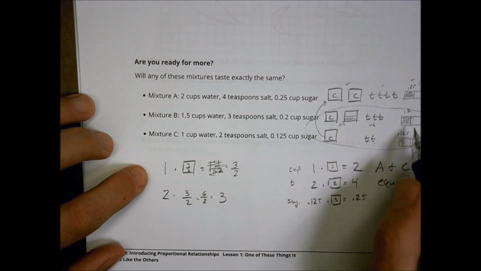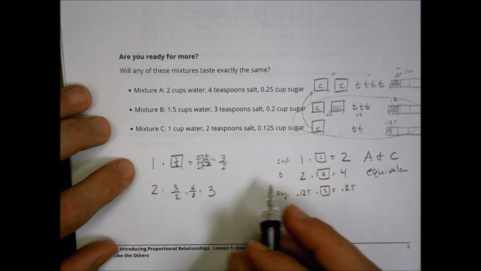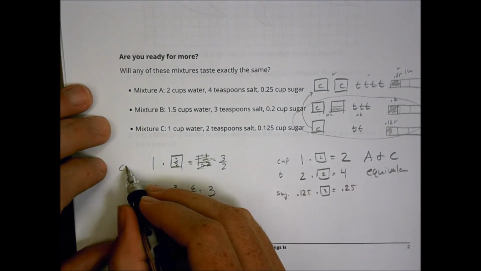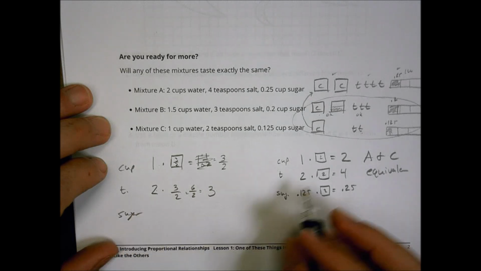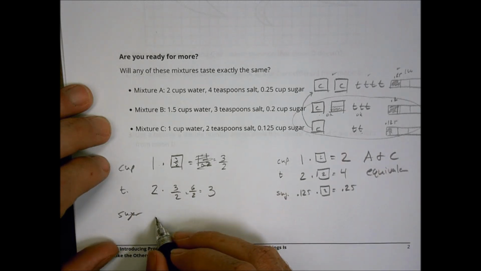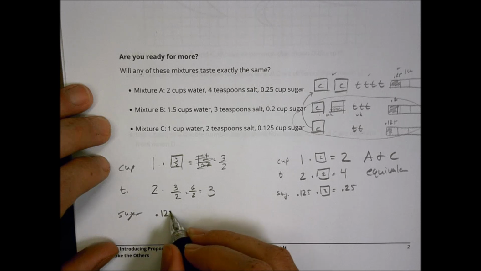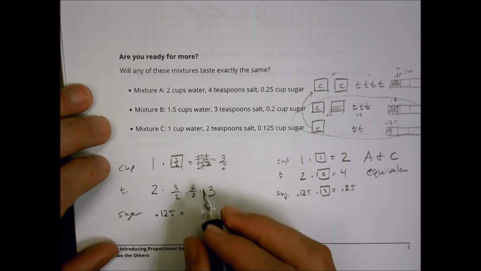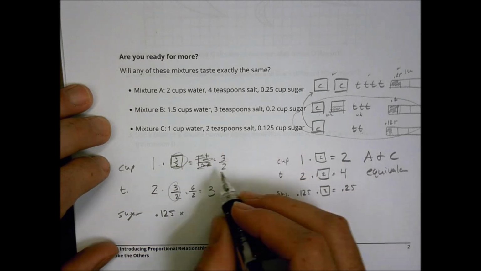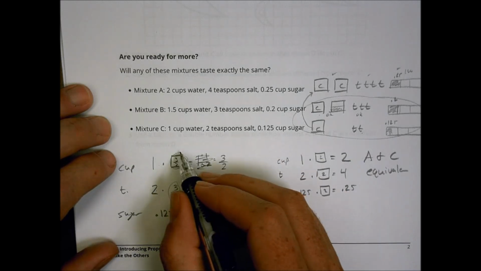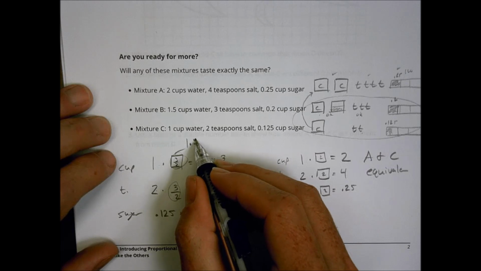But let's take a look at this last part, because all parts do matter. This is looking at the cups, this is looking at the teaspoon, but let's take a look at that sugar. The sugar here is a 0.125. I want to multiply by that same 3 halves. 3 halves can be written as a decimal, and as a decimal that is 1.5.